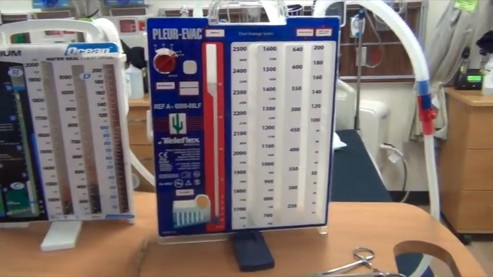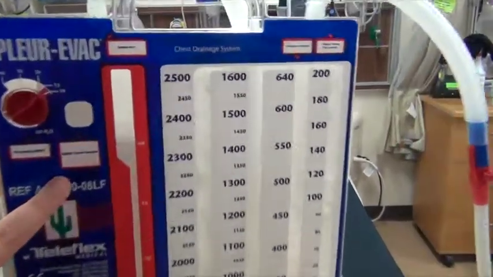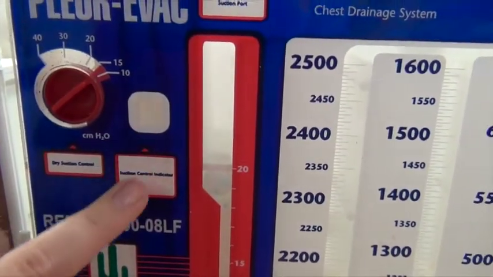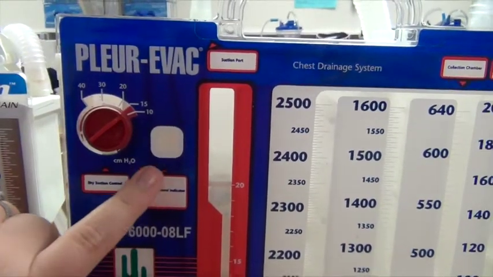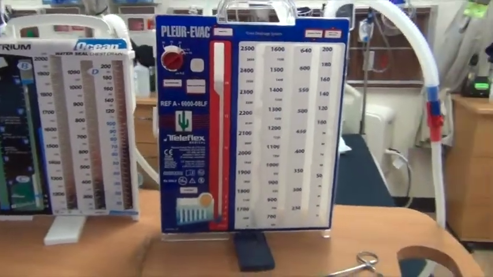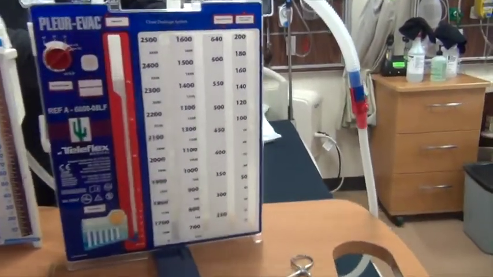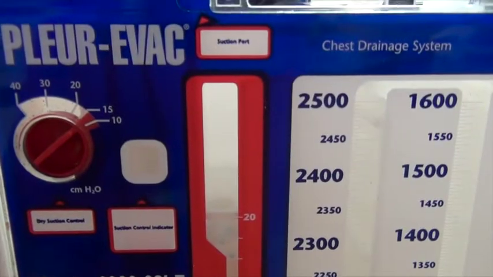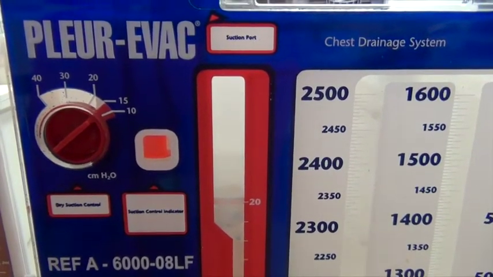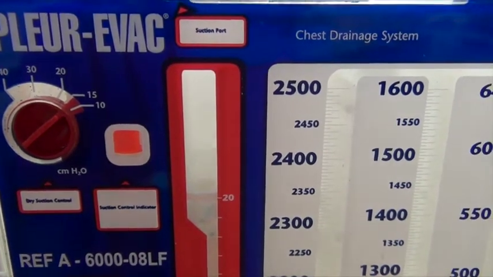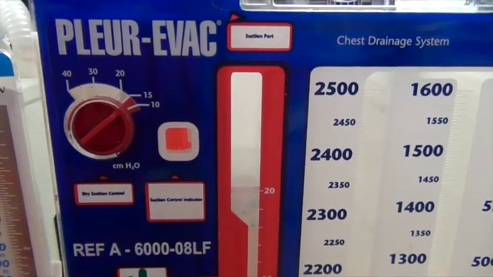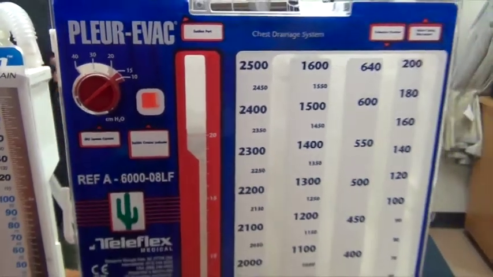Now, as far as adjusting the suction, you'll notice on the dry system, there's a suction control window here. When you have the right amount of suction, a red float will come up and show in that window. I've already turned on the suction and have it set. So watch the window. You see that red float in there? That means I have the suction turned on enough to apply the correct amount of ordered suction for this patient. So that's all you're adjusting for that one.